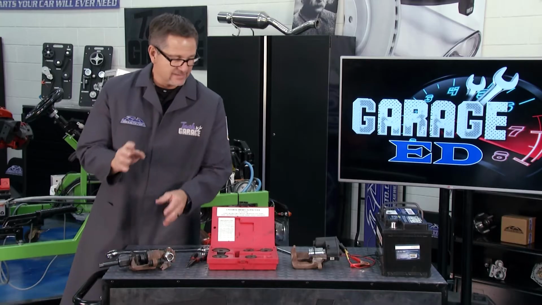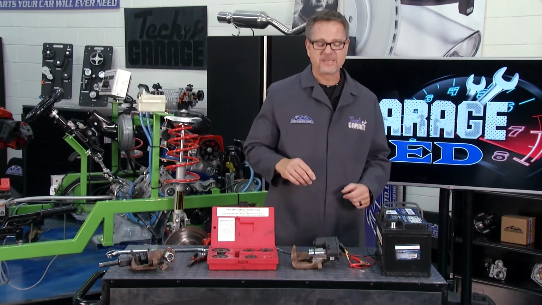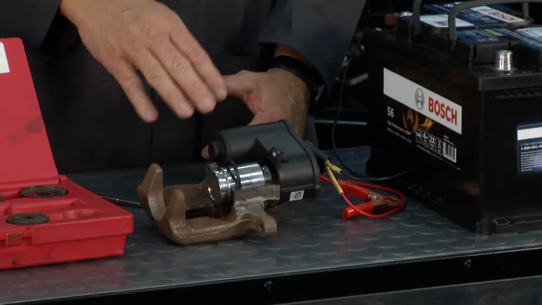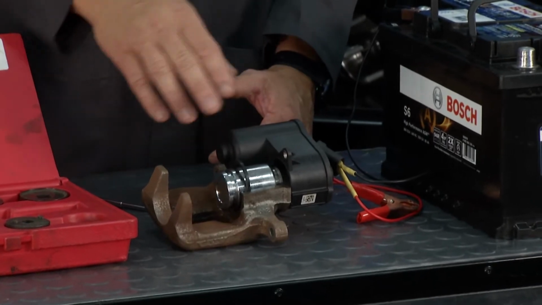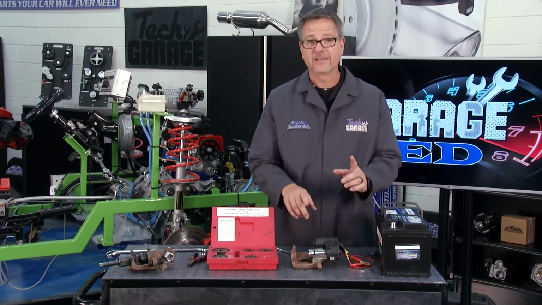Now here's the cool one. We did this a couple of seasons ago and this thing still amazes me. This is actually an electronic driven e-brake. Also has hydraulics built into the back of it, but electronic on the front of it. And guess what?